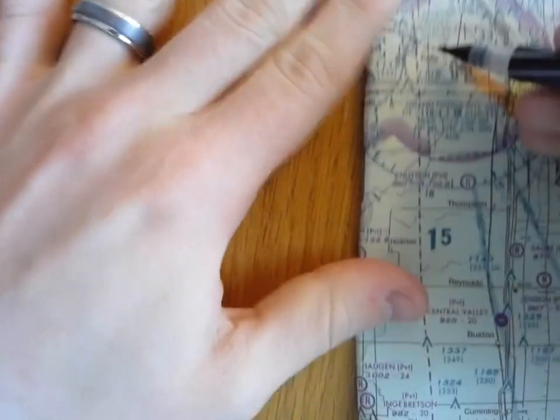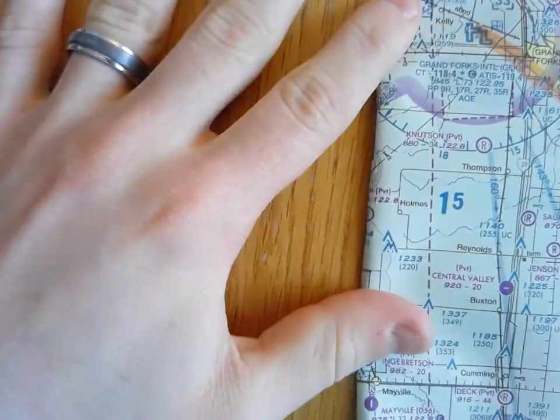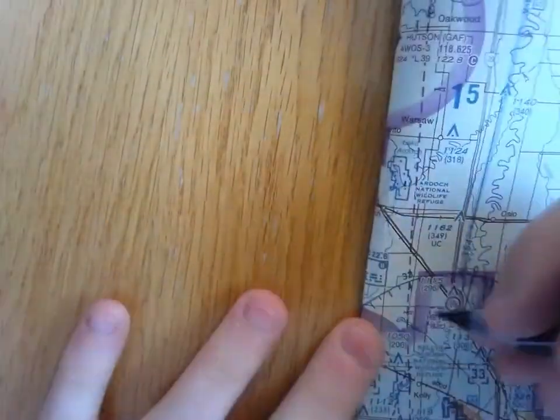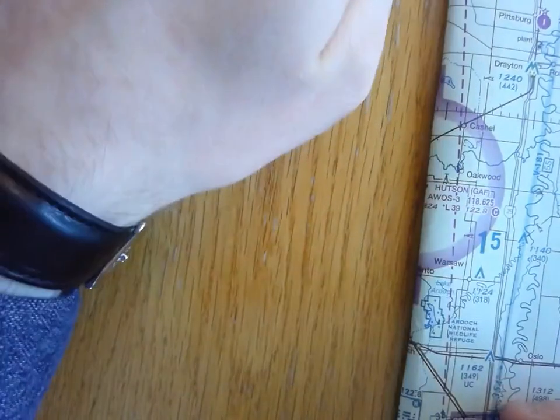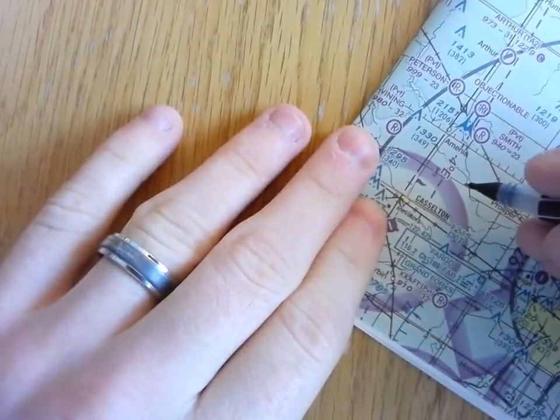And then as we approach Grand Forks, just to the west of Grand Forks is another isogonic line, which would represent 4 degrees of variation. The number's right down here, 4 degrees east. So we're going to cross, or come very close to, 3 isogonic lines.